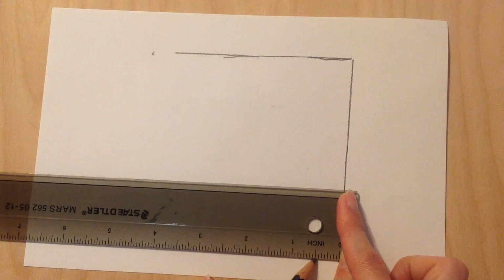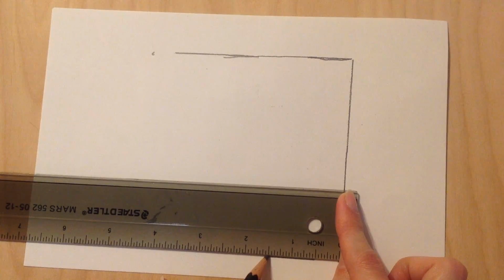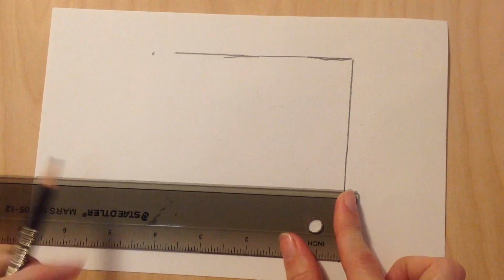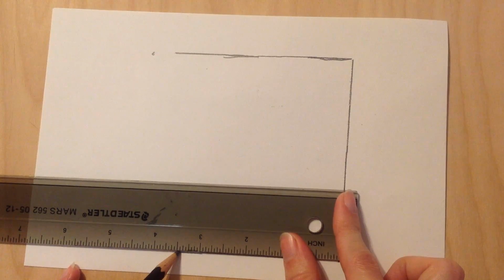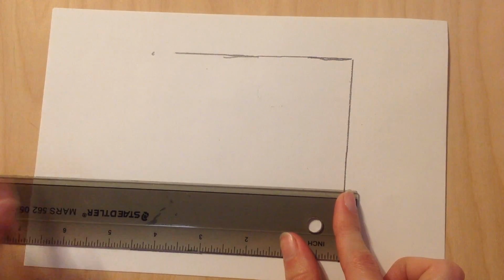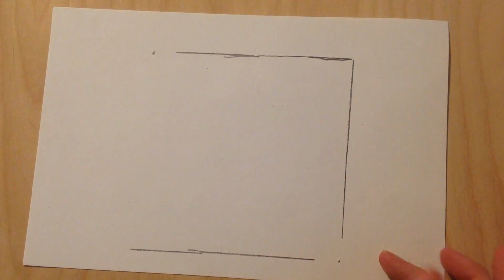So I start here at my half. 1, 2, 3, 4, and I end at 4.5. Aha.